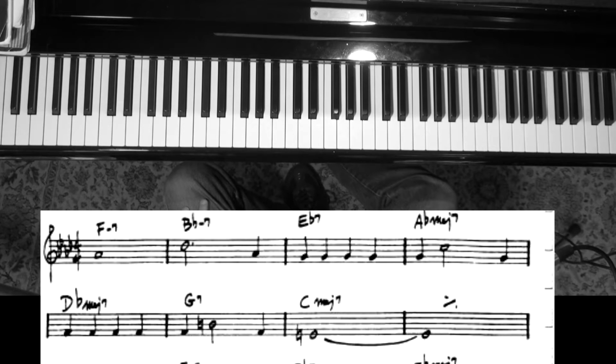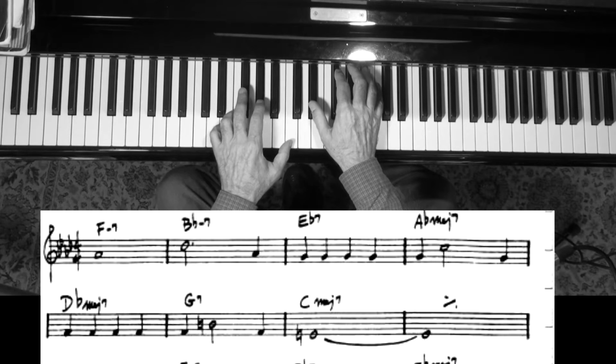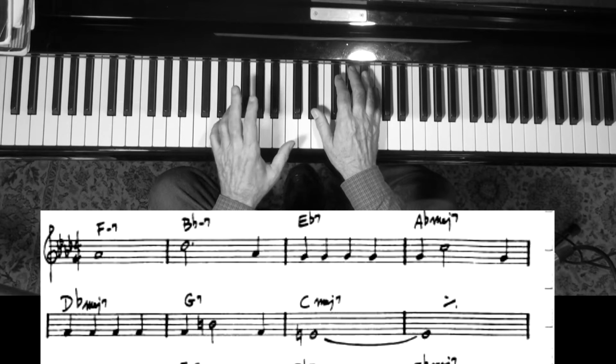So, when you're improvising on a song like All the Things You Are, and the first 5 chords are just scale tone 7th chords, you can really just stick to the major scale of the key that you're in. So the first 5 chords of All the Things You Are are scale tone 7th chords.